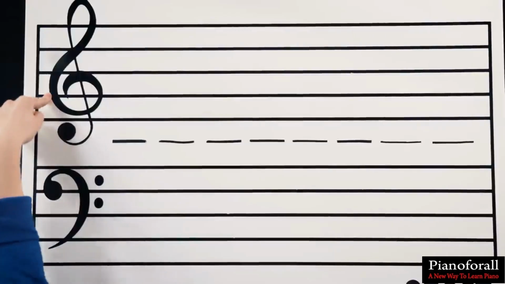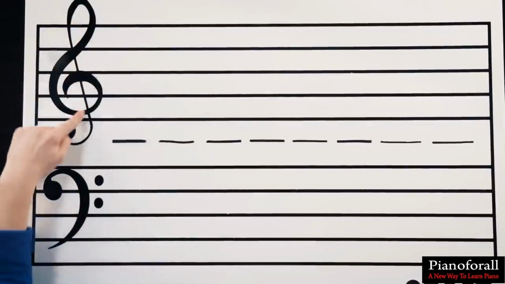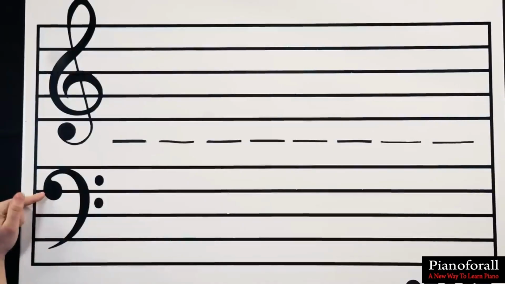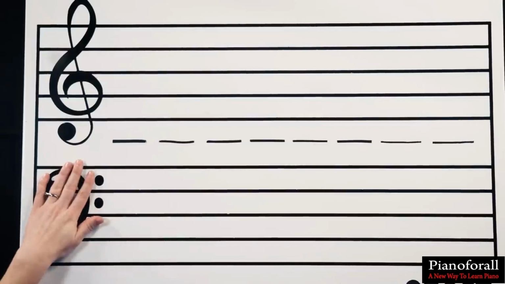So up here, we've got the treble clef. The treble clef is this really pretty sort of swirly design, and it's also known as the G clef, and there's a really good reason for that, which we'll talk about in a minute. Then down here we've got the bass clef, and it is the bass clef because it's what's played lower on the piano. So the bass clef usually connects to the left hand, where the treble clef is usually for the right hand. Now this bass clef's also got an alternate name, also known as the F clef, which we will talk about later as well.